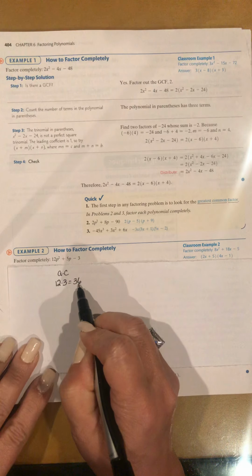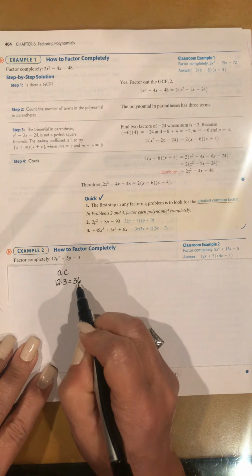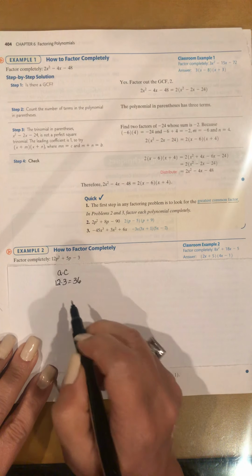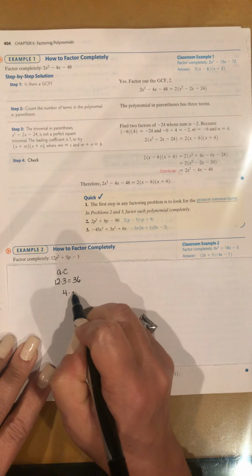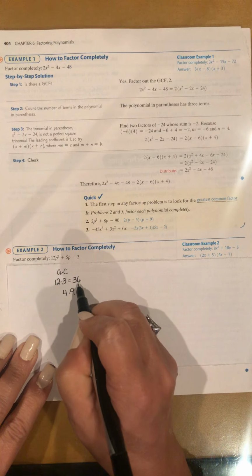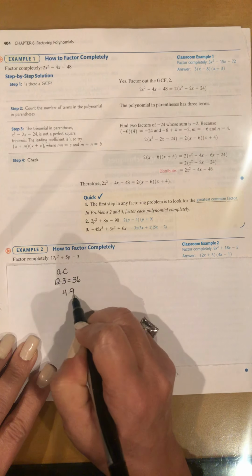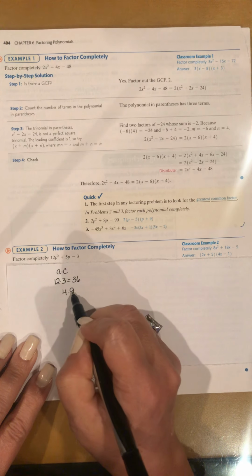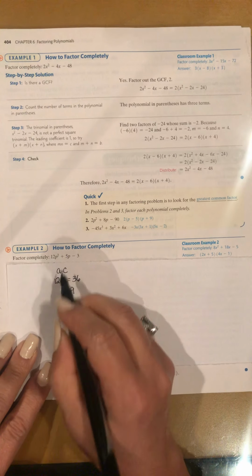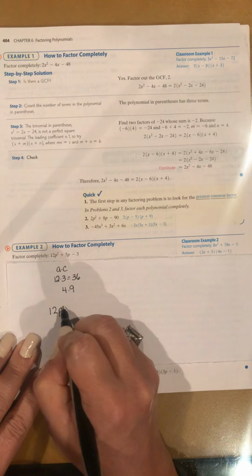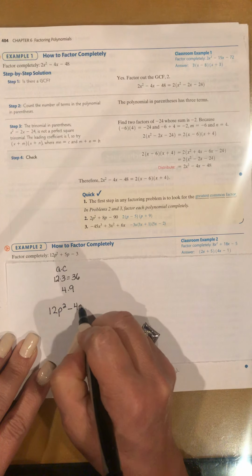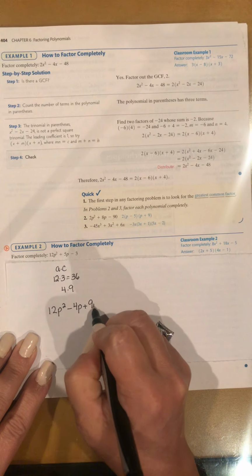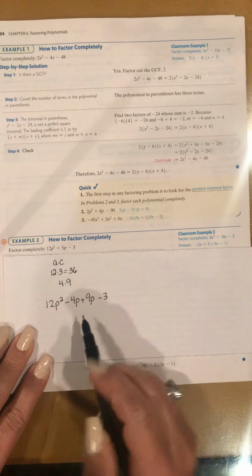So I want two numbers that multiply to give me 36, but are going to add to be 5. So let's see, what numbers? 4 times 9 is 36. And if I make one a positive, one a negative, which I'm going to need, we're going to make it a 4 and 9. So it's going to be 12p squared minus 4p plus 9p minus 3, because these two add to be 5p.